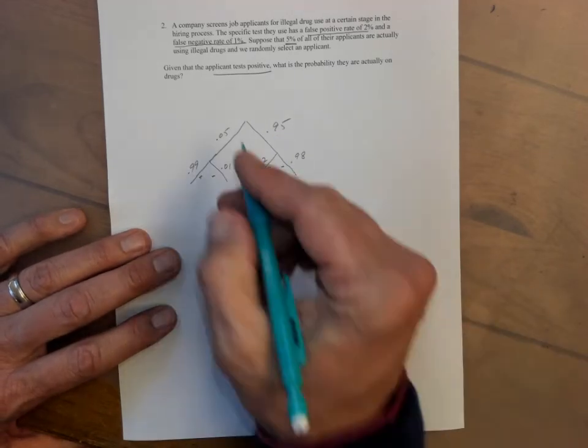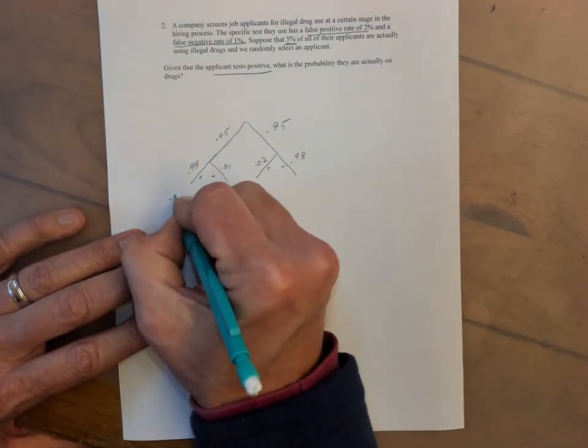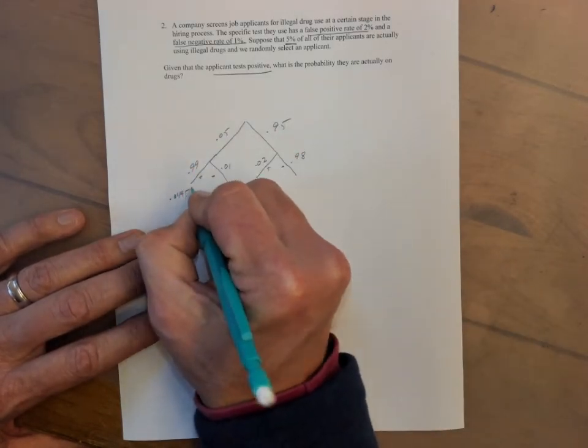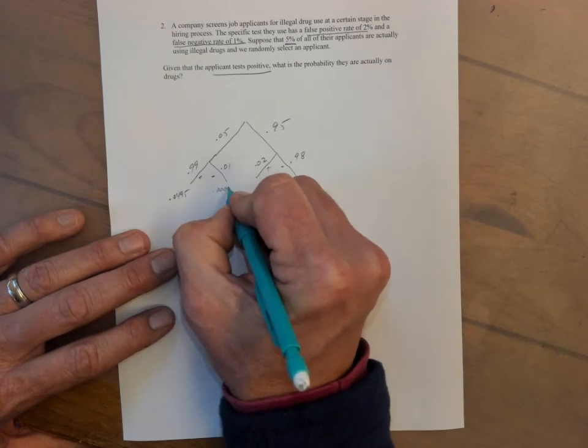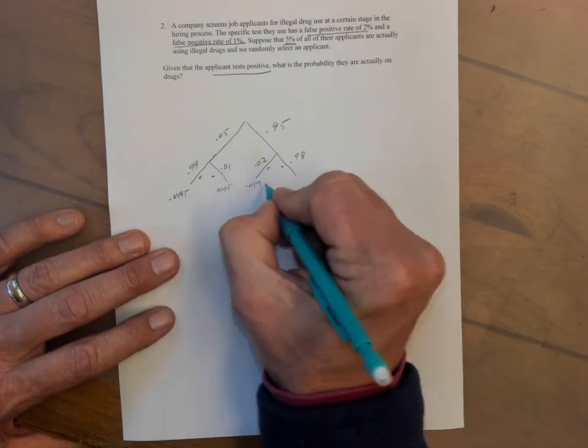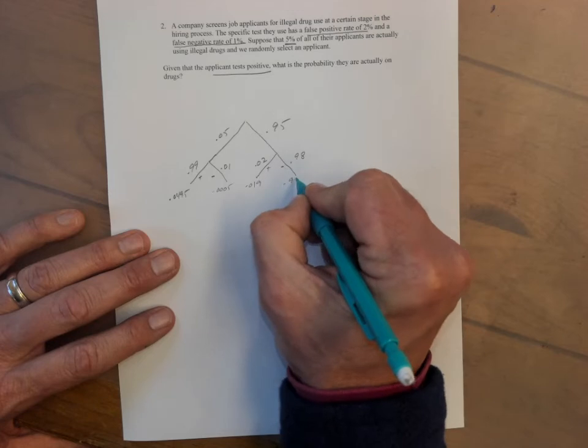So again, down at the bottom, we would multiply to get our number. So we have 0.0495. We have 0.0005, 0.019, and 0.931.